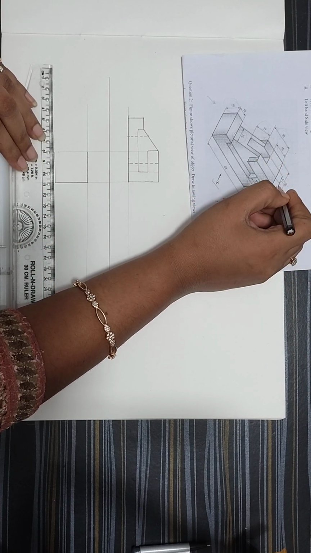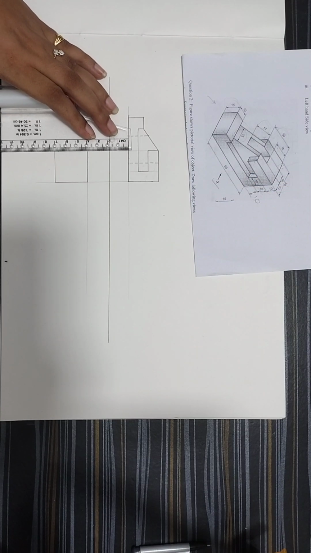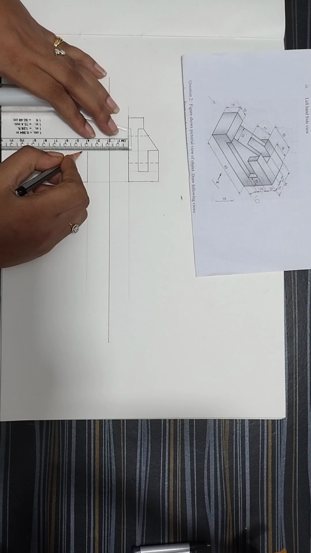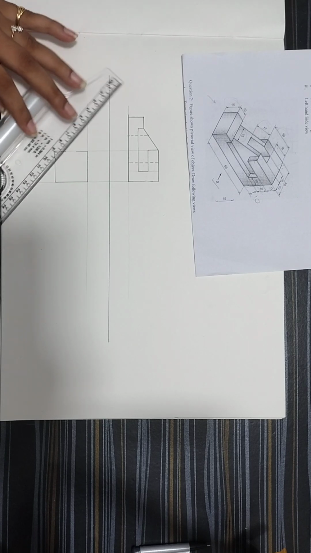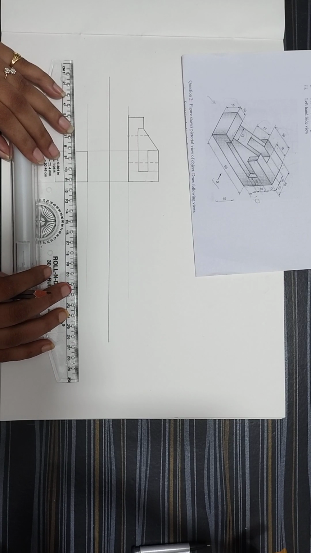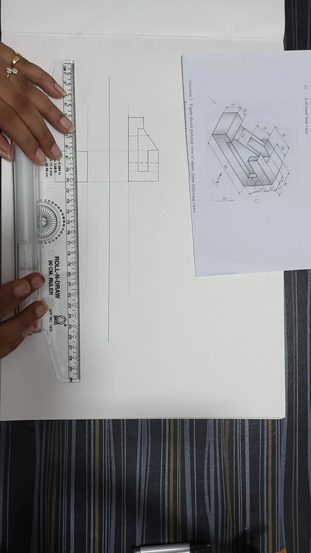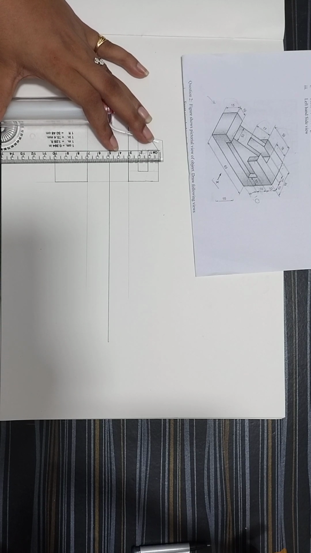Now this distance is 10 and this distance is 10. So from both the side we will draw a 30 mm. Now in between we have got slot, so the length of the slot will get from this projection.